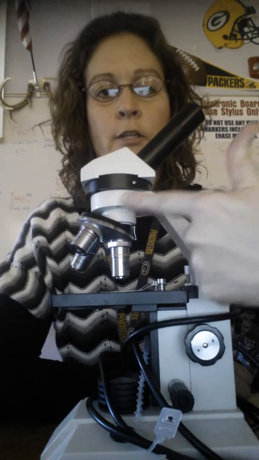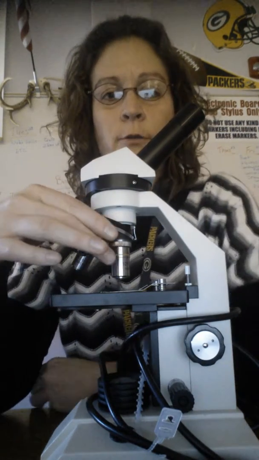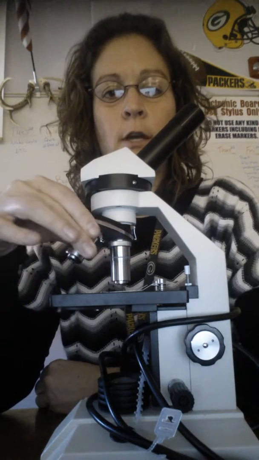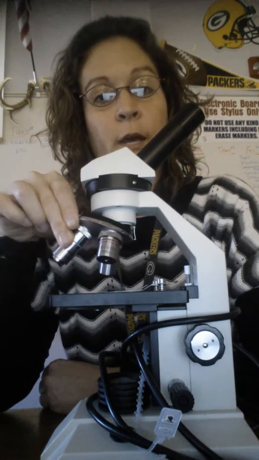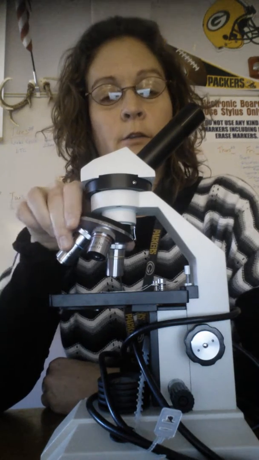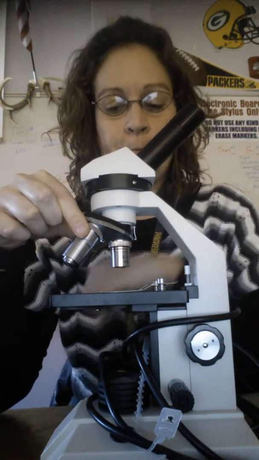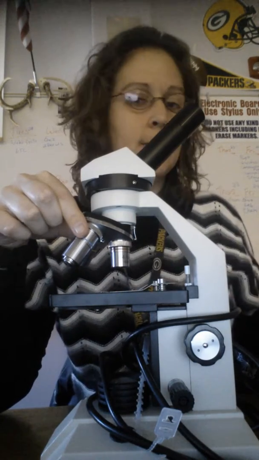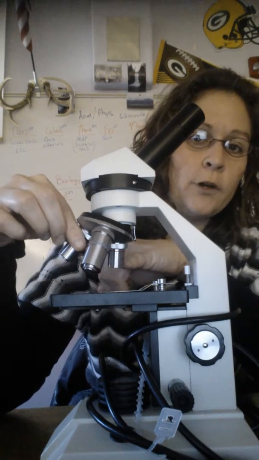This is known as the body tube. The body tube leads to the revolving nose piece, which revolves. On the revolving nose piece are the objective lenses. You use the nose piece to snap the objective lenses into place.